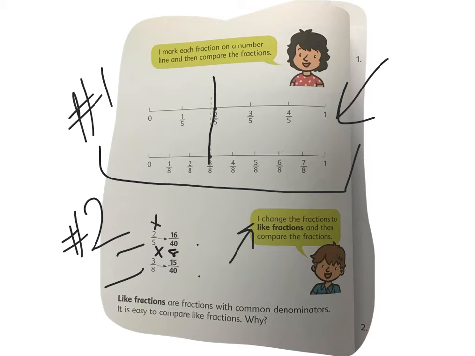So whatever you do to the bottom, you have to do to the top. 5 times 8 is 40, so 2 times 8 is 16. What did I multiply 8 by to get 40? By 5. So you're going to have to do that to the top. 3 times 5 equals 15. Wow, look at how close they are. 16/40 and 15/40. Which one would you rather have? 16 pieces of bubble gum or 15? Most of you would want 16. So 2/5 is a little bigger.